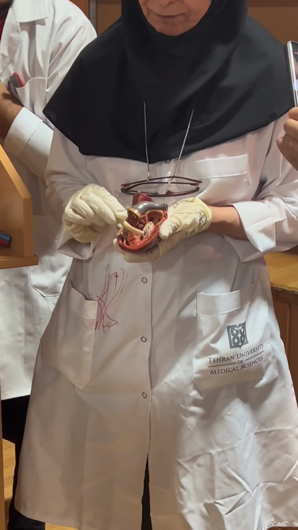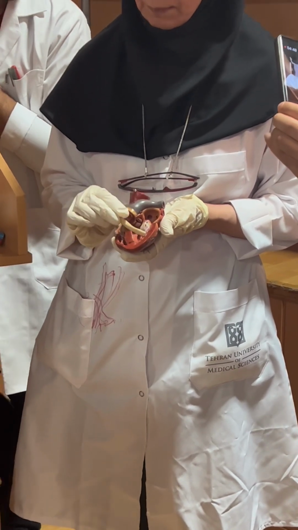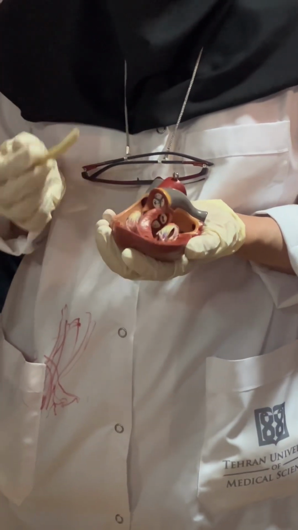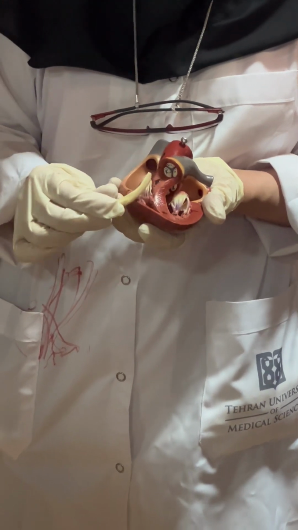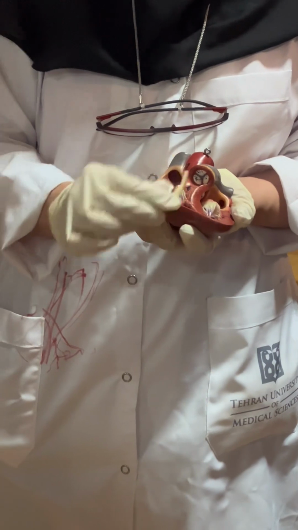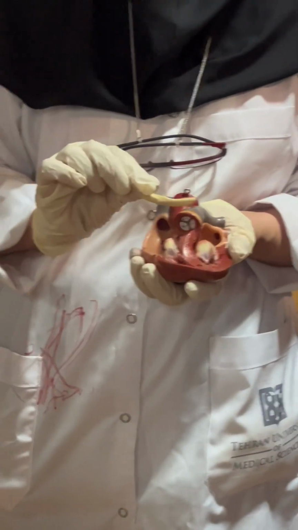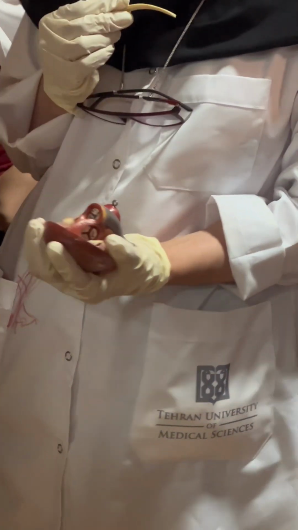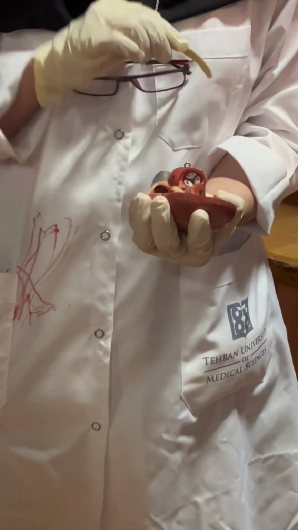Here also we have papillary muscle, and these chordae tendineae connect the apex of the papillary muscle to the cusp of the mitral or bicuspid valve. Here is the inflow and here is the outflow. The outflow of the right ventricle we call the infundibulum. At the apex of the outflow here, we can find the opening that belongs to the pulmonary trunk. And here you have a valve with three semilunar cusps that we call the pulmonary valve.